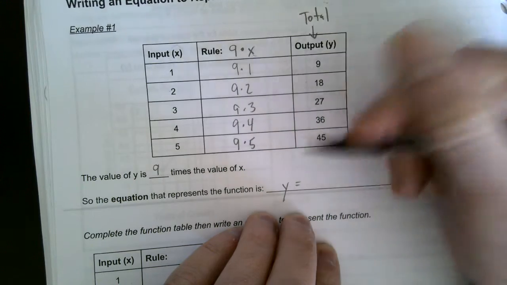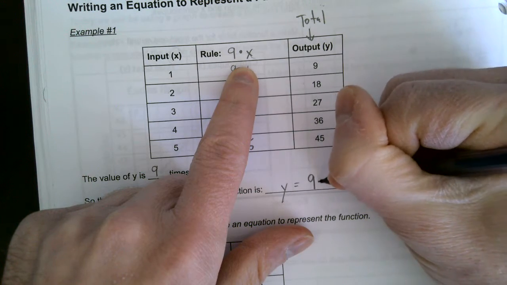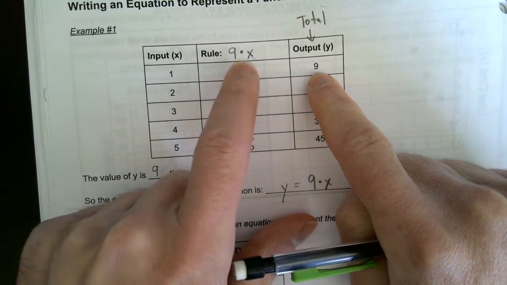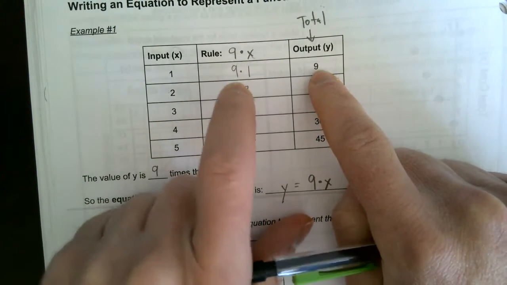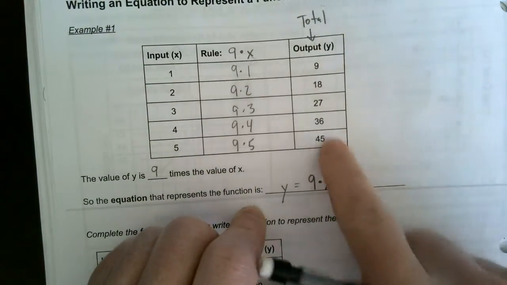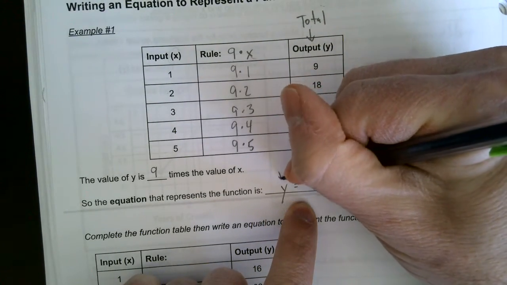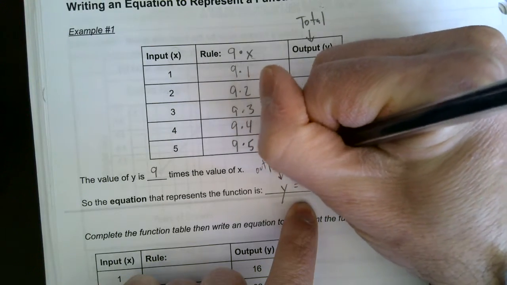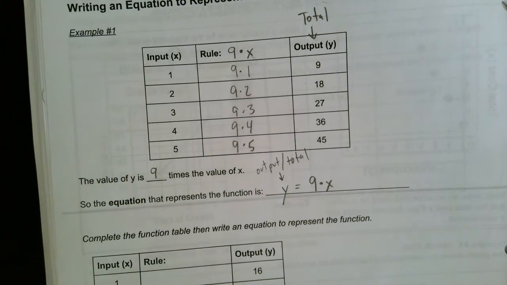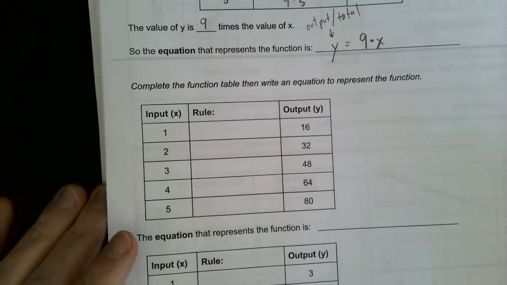So y is the total, and it's going to be equal to the rule. The rule is 9 times x. If you look at this, 9 times 1, that's the rule. 9 times x is equal to y. 9 times 1 is equal to 9. 9 times 2 is equal to 18. This part of the function is equal to the output. So the equation is y, the output slash total, you can just put a little label there, is equal to 9 times the input. So that's an example of an equation you could write to represent a function.